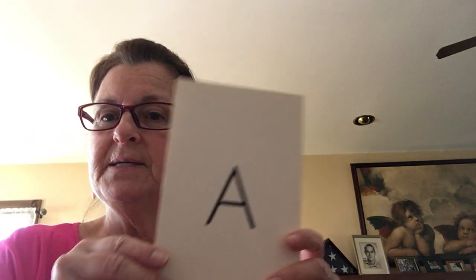Okay, I'm gonna mix them. Shuffle them up. Okay, here we go. Awesome. Okay. All right, let's do some uppercase alphabet letters. And I think, yeah, these are in order.